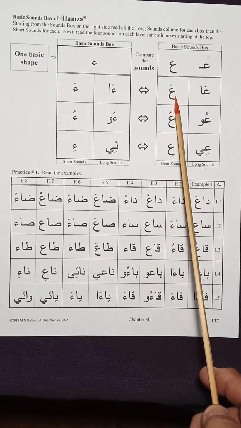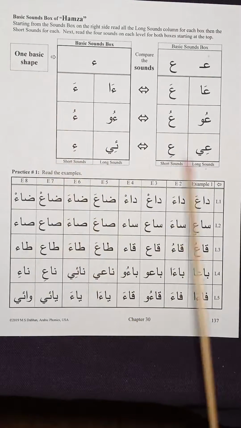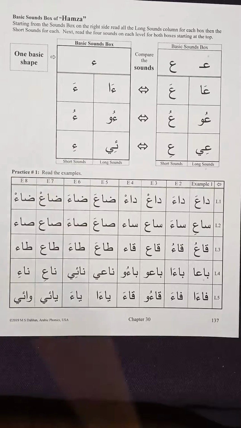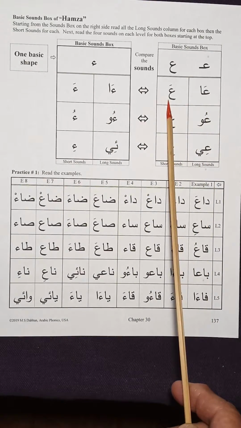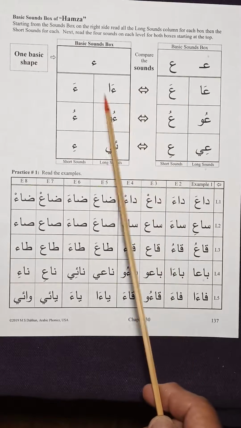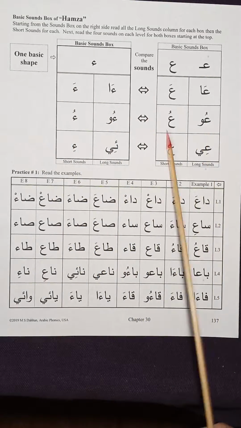And the short sound is ah, ooh, i, ah, ooh.